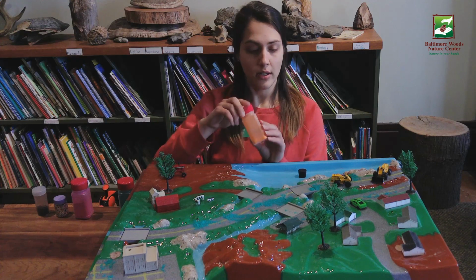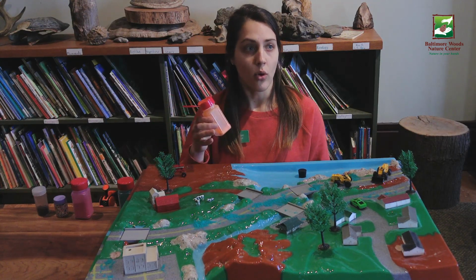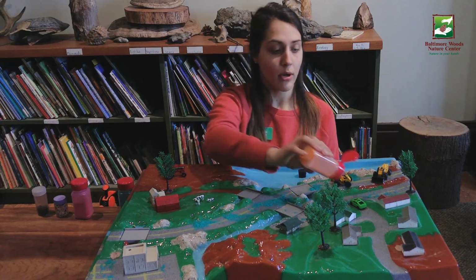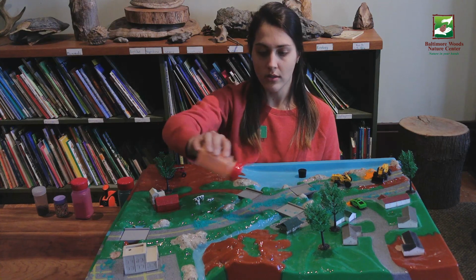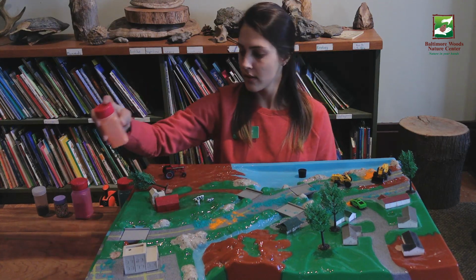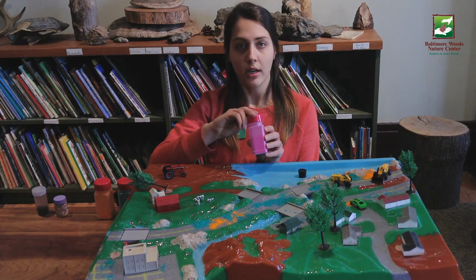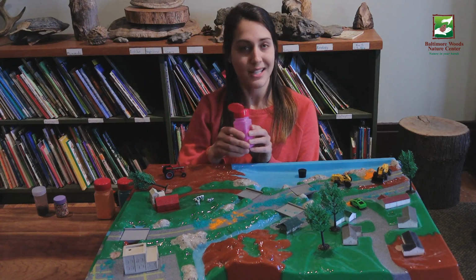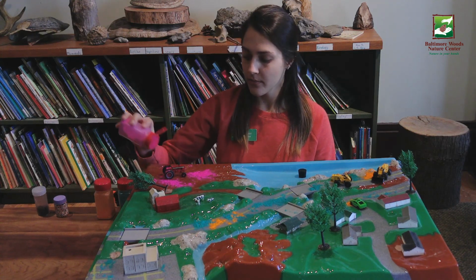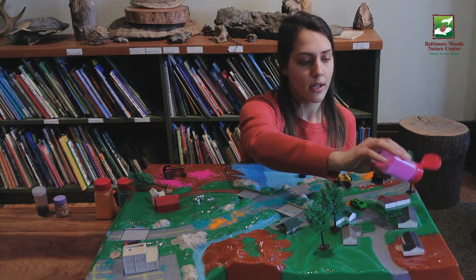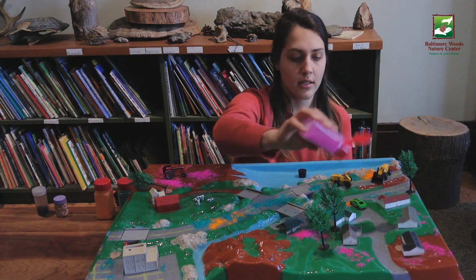My next powder, this orange powder, is going to represent either gas or oil that leaks from cars. It might even leak from these construction vehicles, might be on the road. My next powder is this pink one. It's going to represent pesticides, herbicides, and fertilizers. So I'm going to add that to the farm. And then I'll also add it around the houses if people use it on their lawns or in their gardens, things like that.